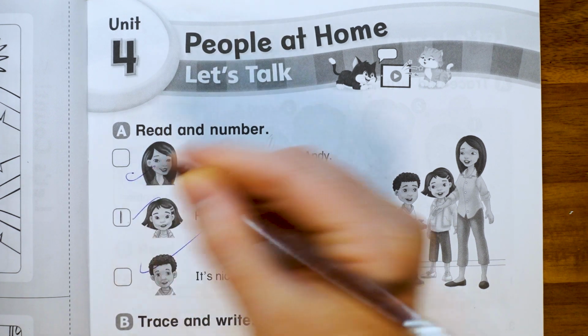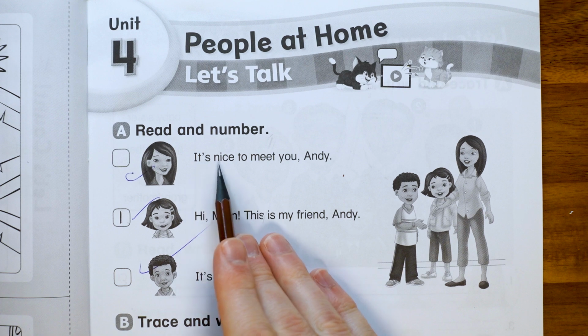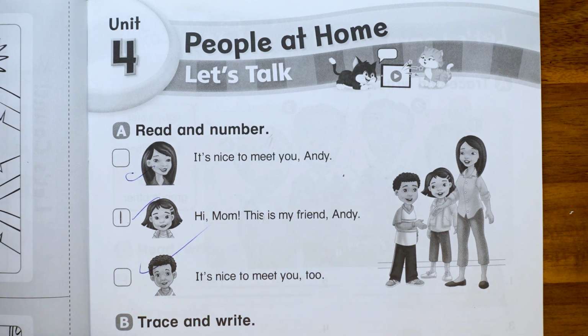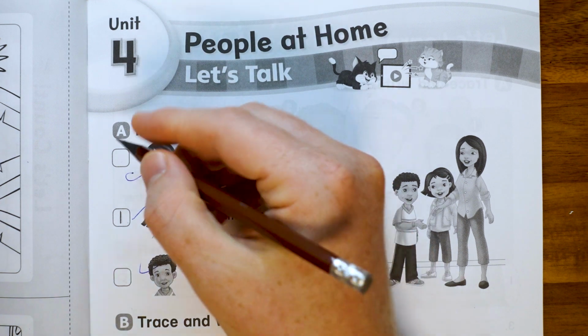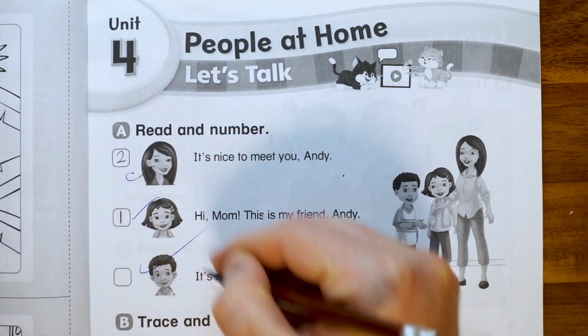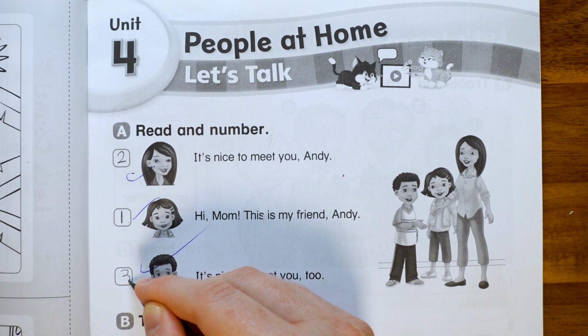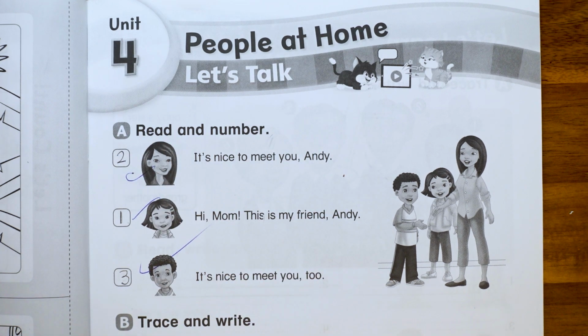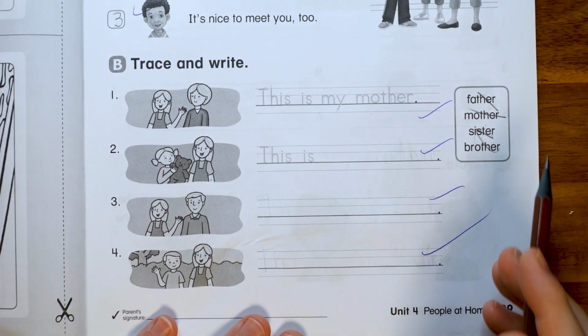This is number 1. Which one's number 2? "It's nice to meet you, Andy." Or, "It's nice to meet you too." That's right, this one's number 2. And Andy says, "It's nice to meet you too." Part A is done. All right, and this is part B.